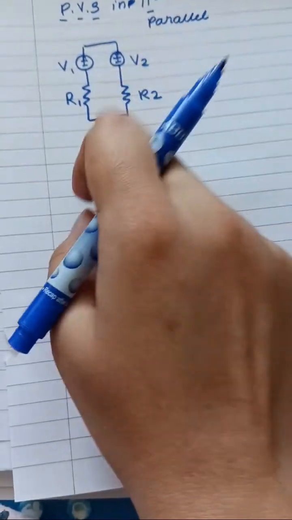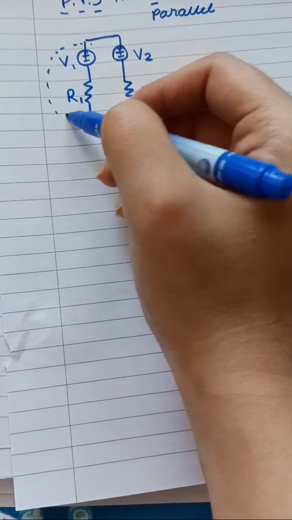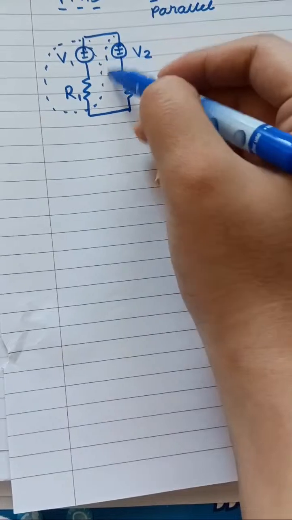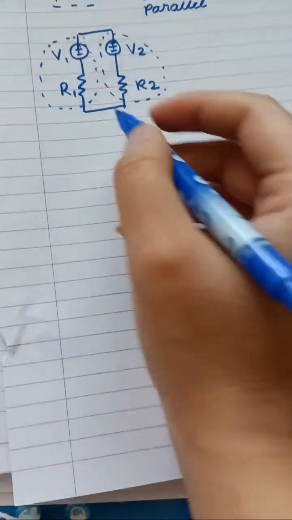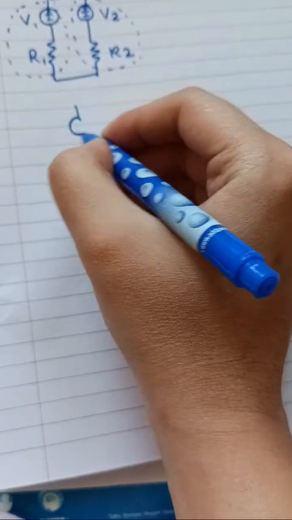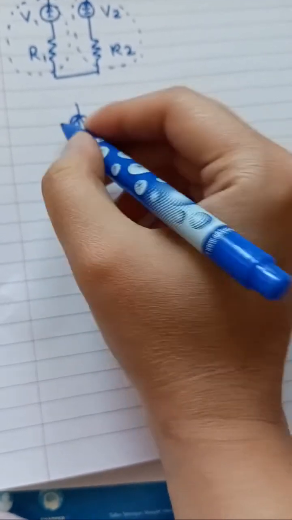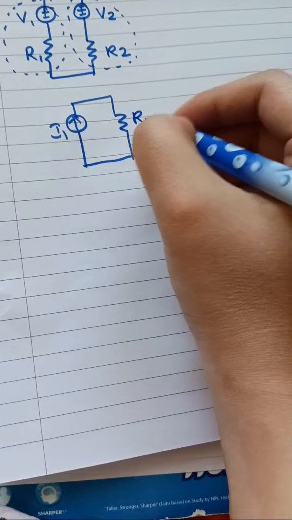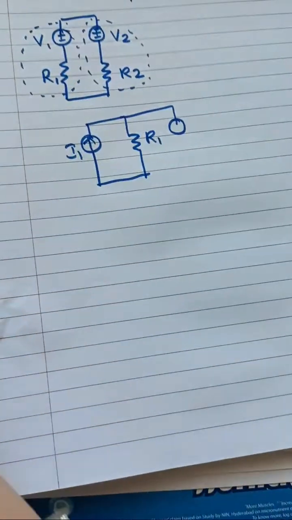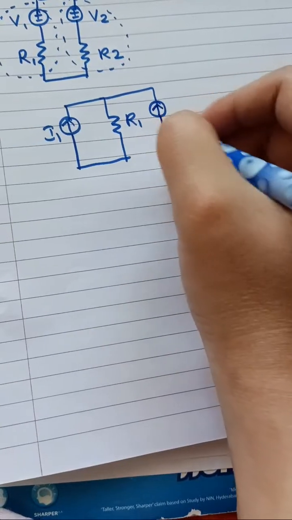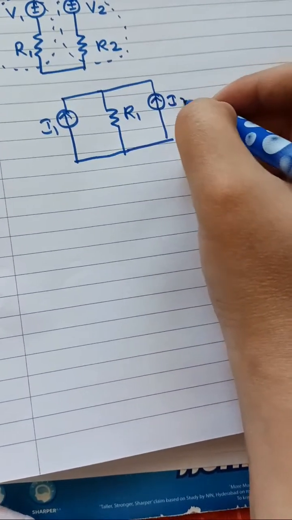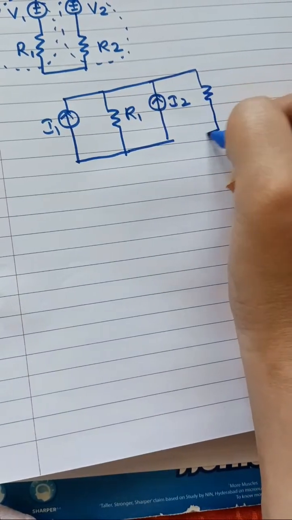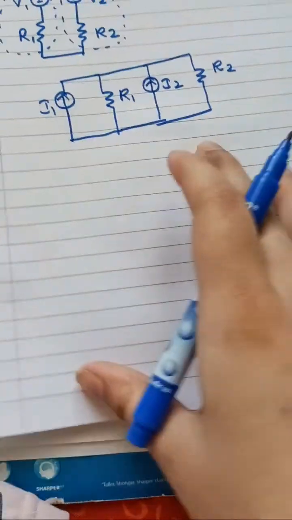So now what is going to happen? In this particular case, you have to make use of I is equal to V by R. So this one will get converted to I1 and R1, and this will get converted to I2 and R2. So let me do that. I'm getting I1 R1 and I2 R2.